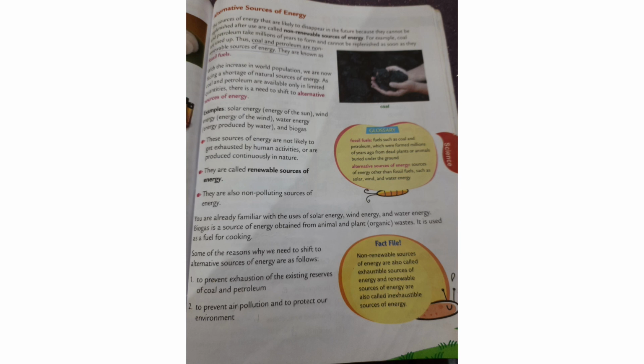They are called renewable sources of energy. Okay, they can be recharged. They are also non-polluting sources of energy. If we use coal, if we use petrol, they pollute the air and the environment. You are already familiar with these uses of solar energy, wind energy, and water energy.